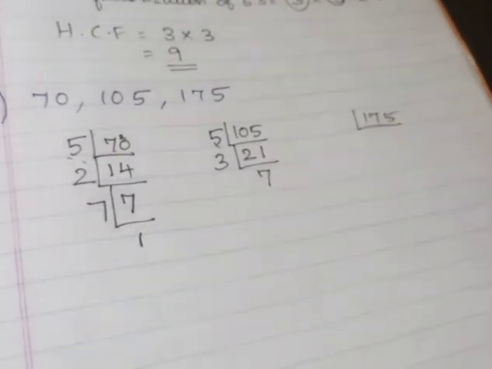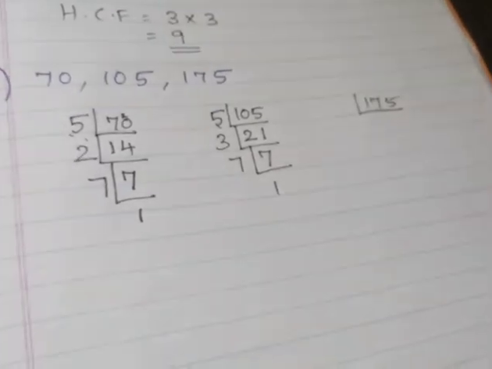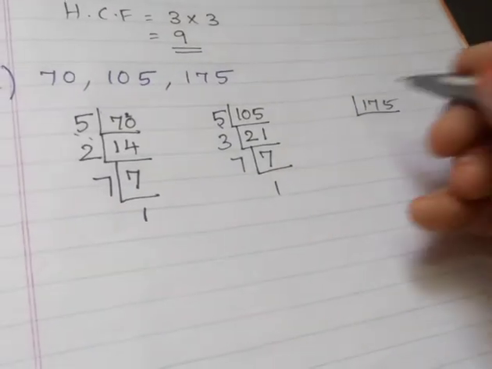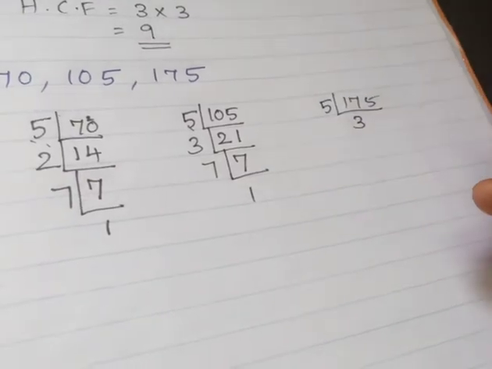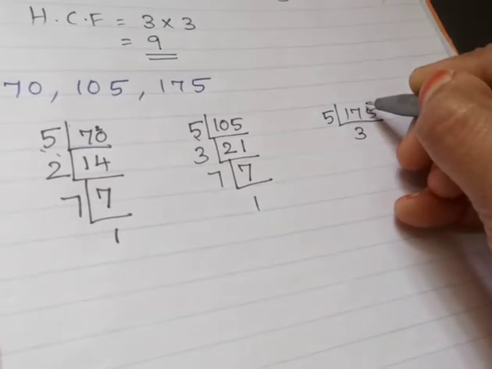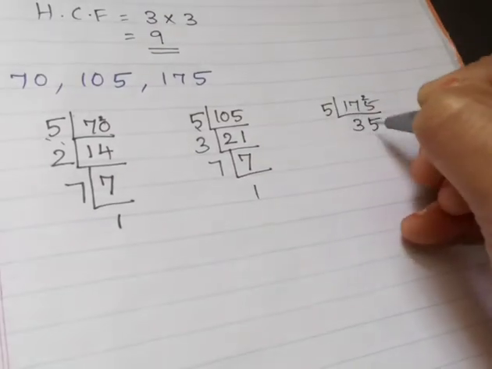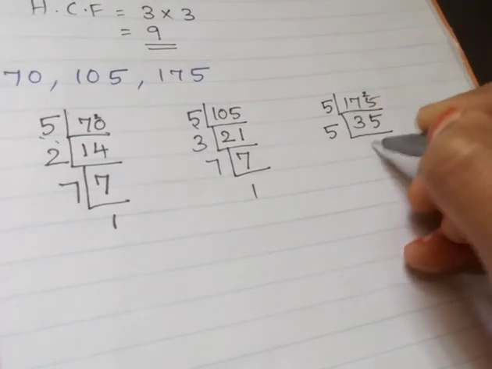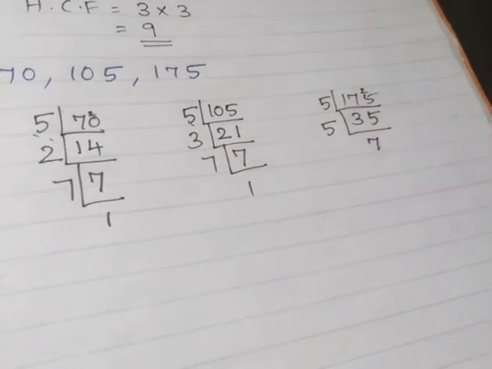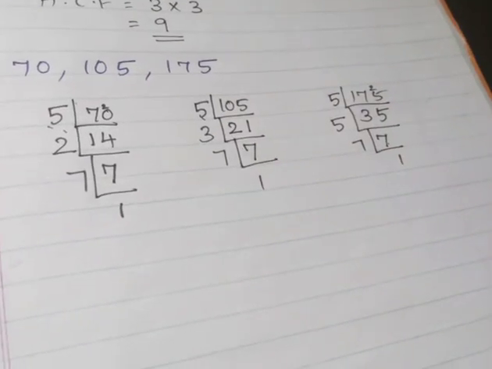3 sevens are 21. 7 ones are 7. Next, fifth table. 5 threes are 15. Remainder 2. 5 will become how much? 25. 5 fives are 25. Next, 5. 5 sevens are 35. 7 ones are 7. Okay, that's all.